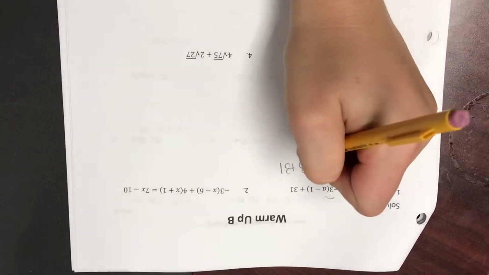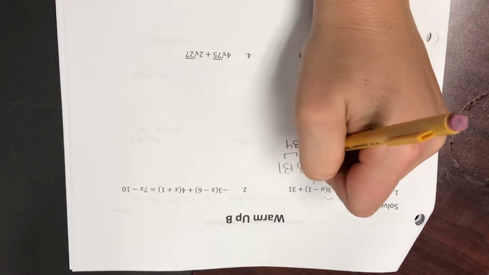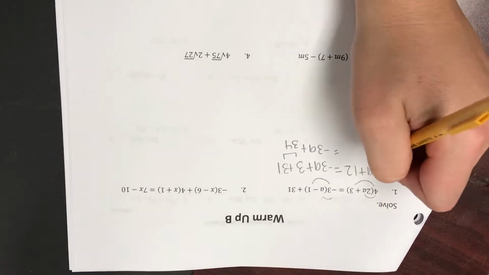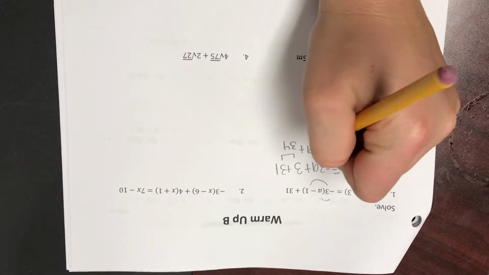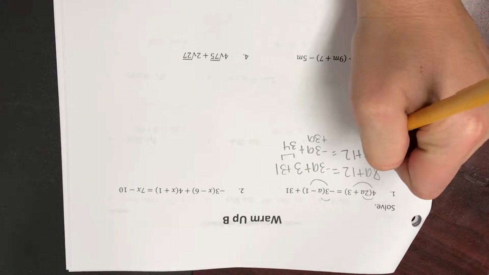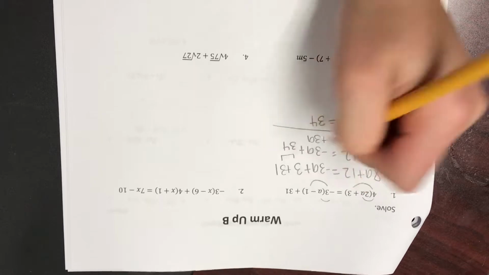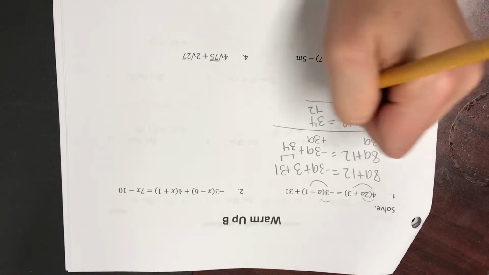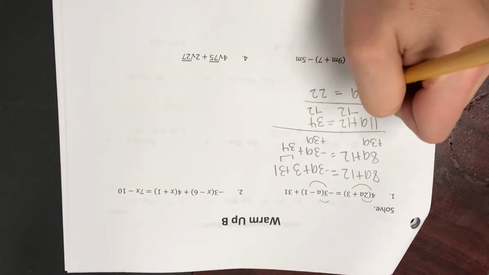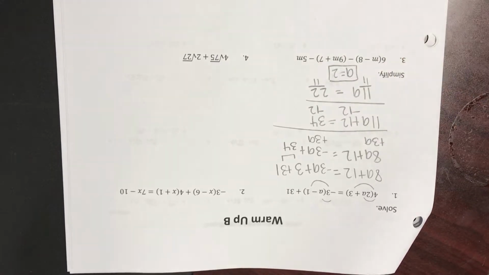The first thing I'm looking for is combining like terms on the same side. So I have negative 3a plus 34 on the right side. There are no like terms on the left side to combine. So now I'm going to transition all of my a values to one side and all of my constants to the other. So I'm going to do plus 3a plus 3a. It's 11a plus 12 equals 34. And then I'm going to subtract 12 from both sides. 11a equals 22. Divide by 11, divide by 11, a equals 2.